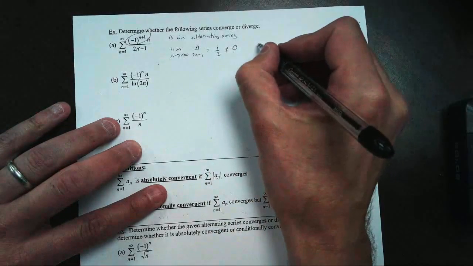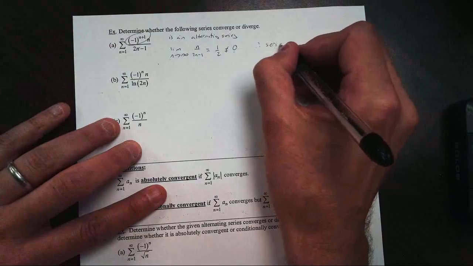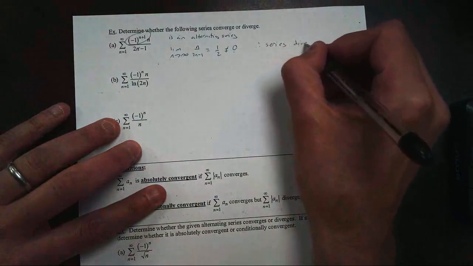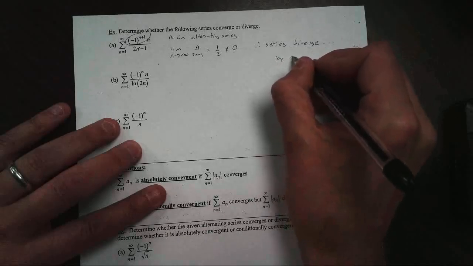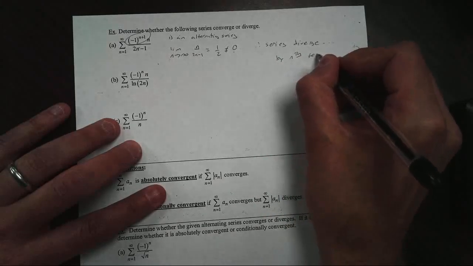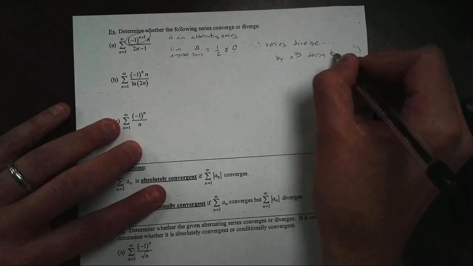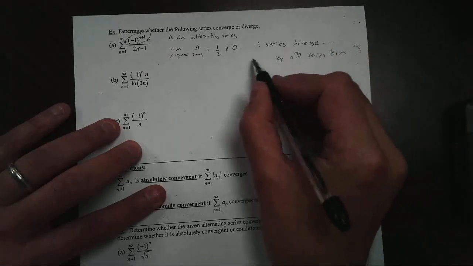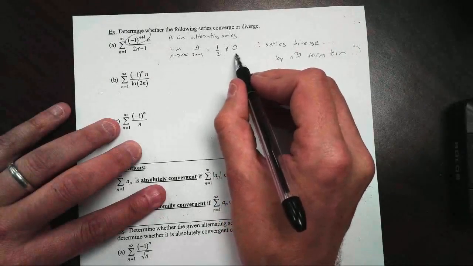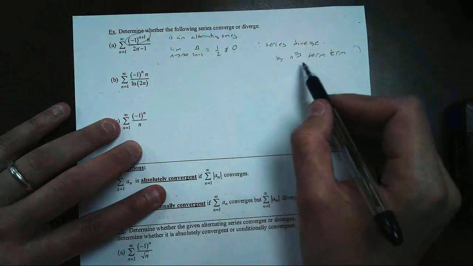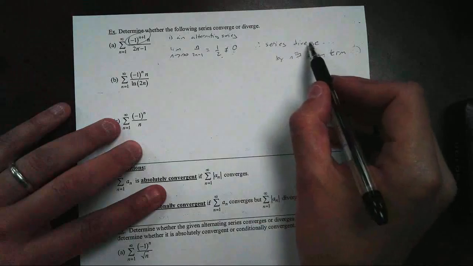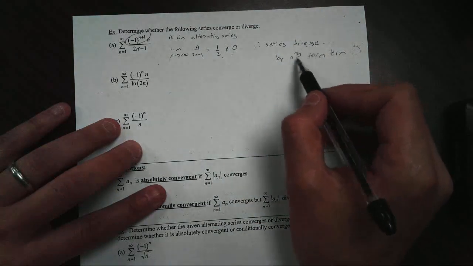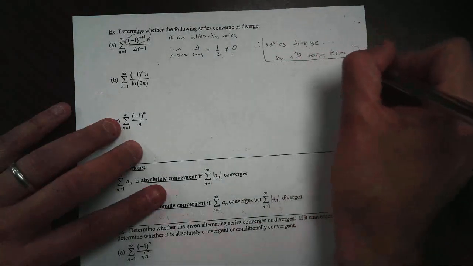It does, however, diverge. Now, why does it diverge? By the nth term test. See, the nth term test already has a claim: the limit as n goes to infinity does not equal 0. So we cannot diverge by alternating series. We can only diverge in this case by the nth term test.